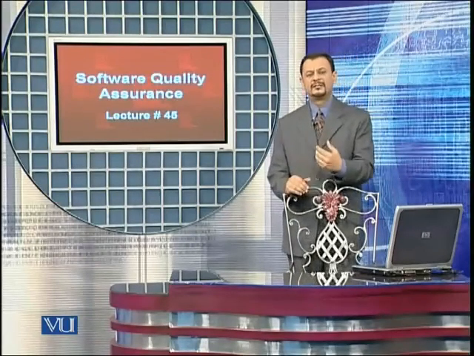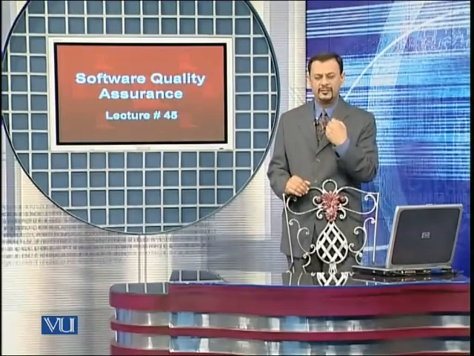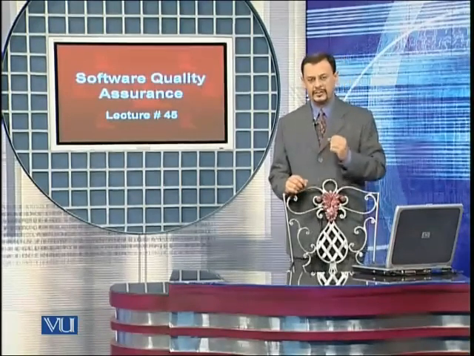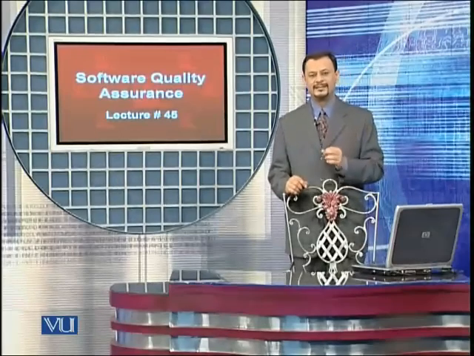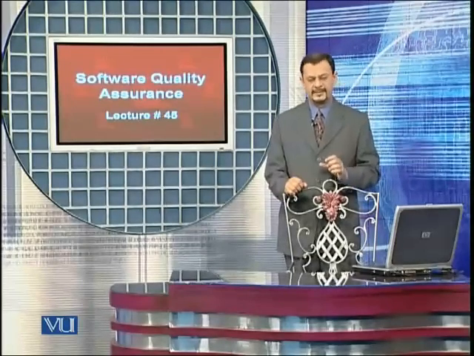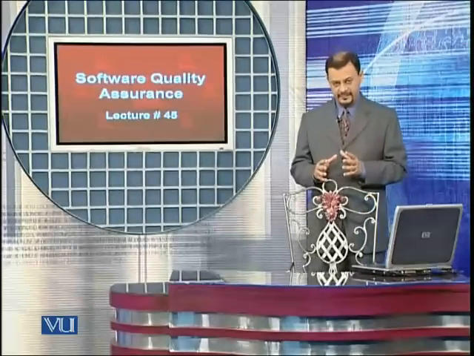Now, one of the things that I had said before is that if a software test results in the failure of the software, that is, as a result of execution of a software test, the software product fails, then that is a successful software test. And that should be the objective of software testing. Software testing is a process of execution of a program with the intent of finding errors. The intent is to detect errors and not the other way around.